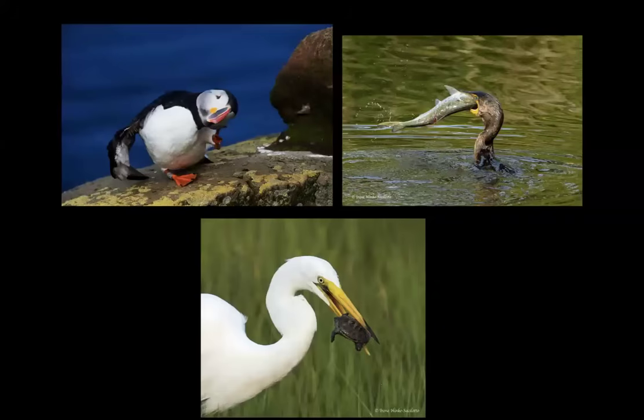The cormorant over there, I saw him with this fish, and I said, there's no way he's going to be able to swallow that. This is where patience comes into play. I waited. I needed to see what was going to happen. And lo and behold, yes, he can swallow that fish. His esophagus will expand and the fish can drop down into the stomach.